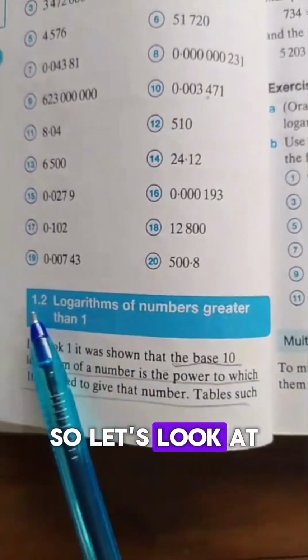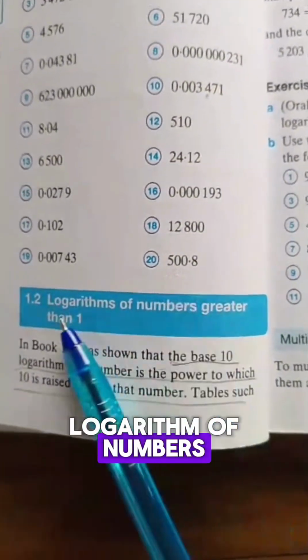All right, we're going to begin. So let's look at logarithm of numbers. We're going to start with logarithm of numbers greater than 1.